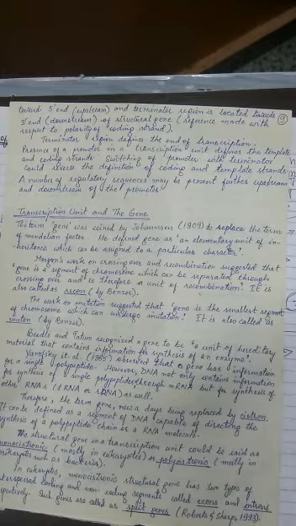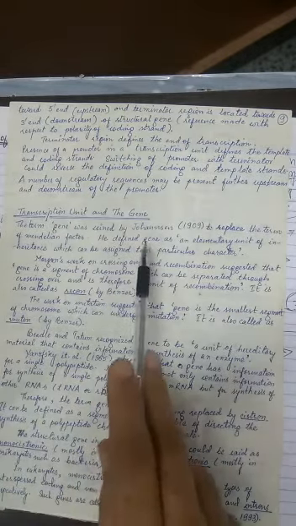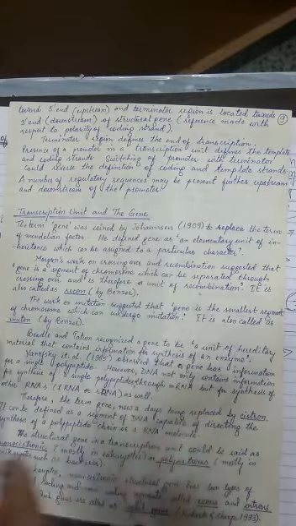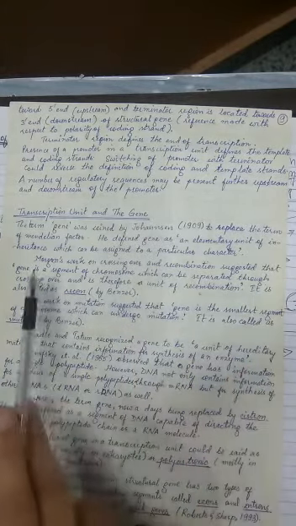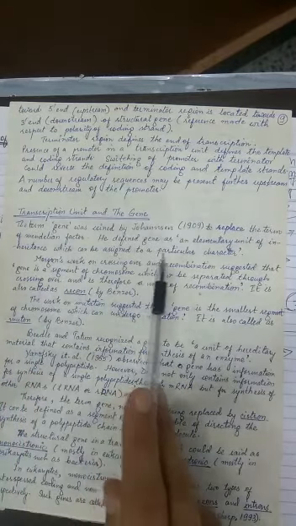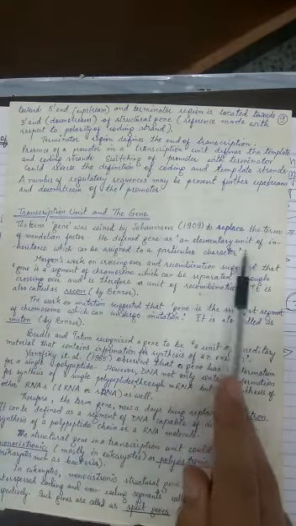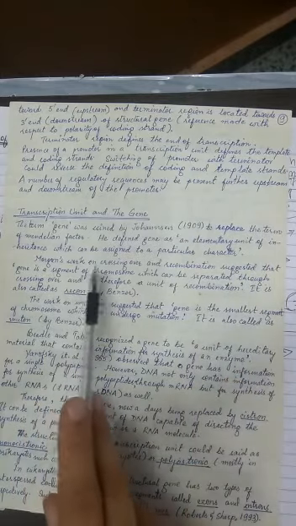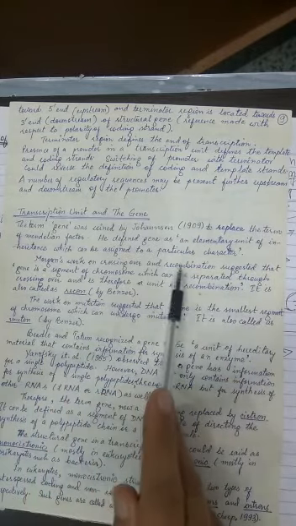Now the next thing to understand is the transcription unit and the topic of genes. The term gene was coined by Johannsen. We have already covered this in the 5th chapter, to replace the term which was given by Mendel, and that term was factor. He defined genes as an elementary unit of inheritance which can be assigned to a particular character.